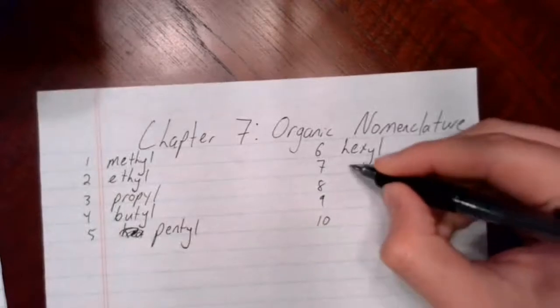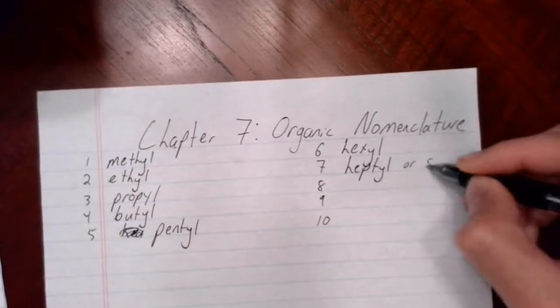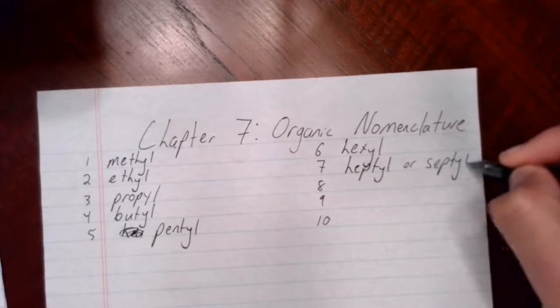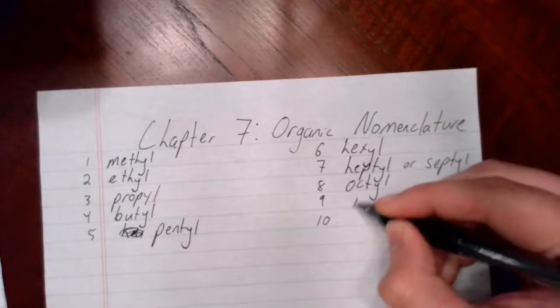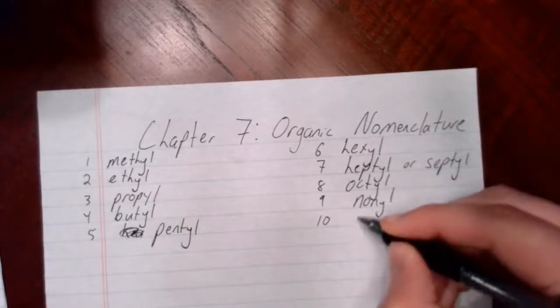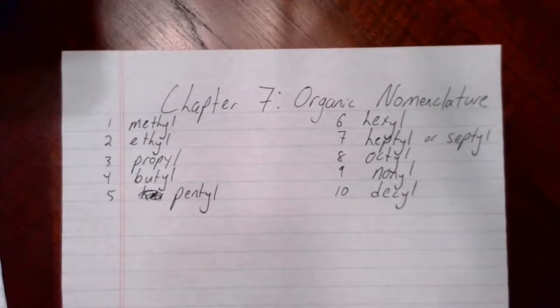For 7, you will see heptyl, H-E-P-T-Y-L, or septyl. For 8, you'll see octyl. For 9, you'll see nonyl. And for 10, you'll see decyl. So those are the prefixes that we will use to denote how many carbons we have in our molecule that we're naming.